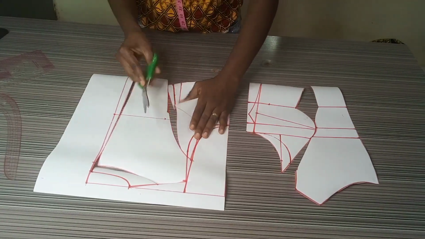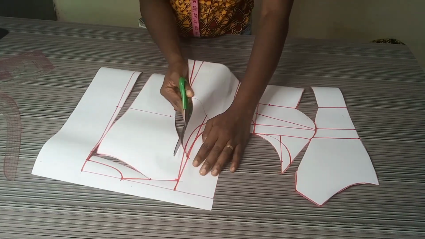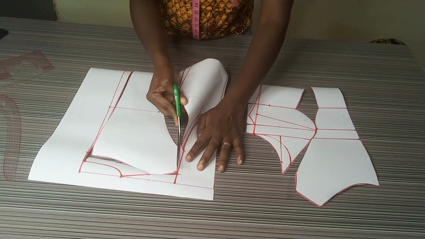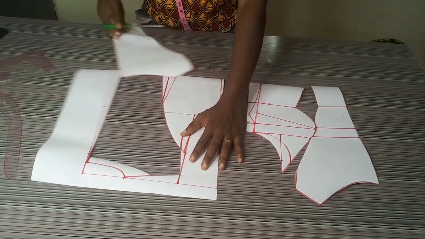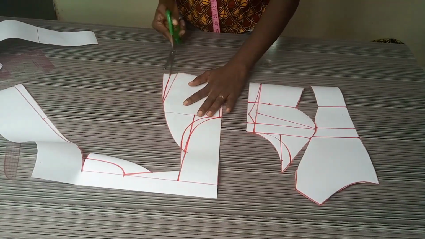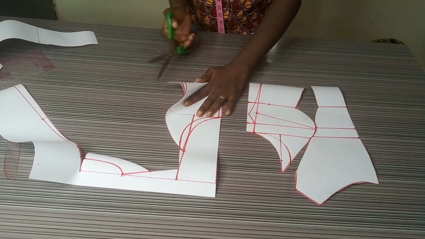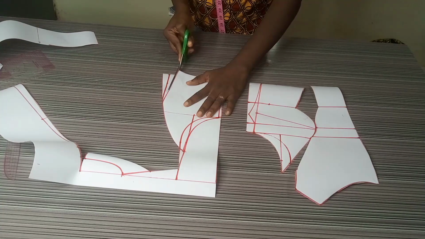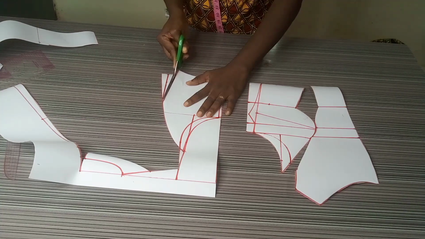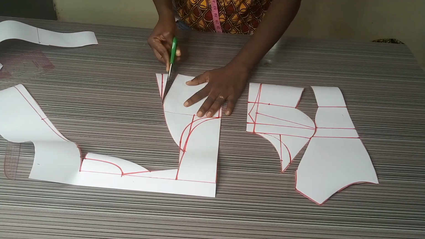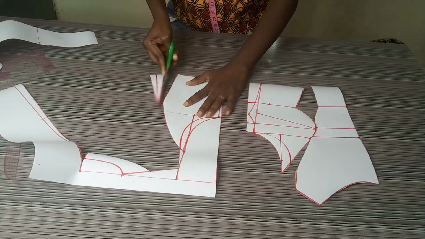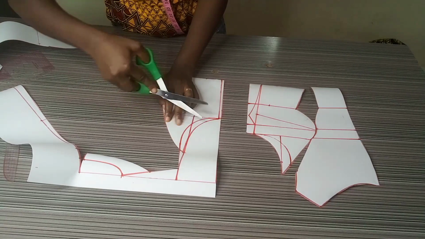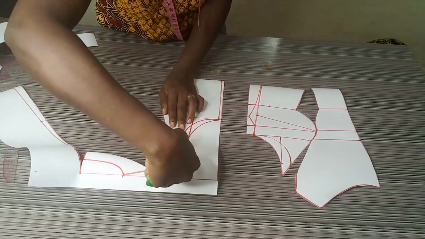So see where I'm cutting. Now cutting this out. These are center back. Then I'll remove the darts. Make sure that there's no sharp edge. Smoothing it so that there will be no sharp edge. So I'll cut our new armhole.